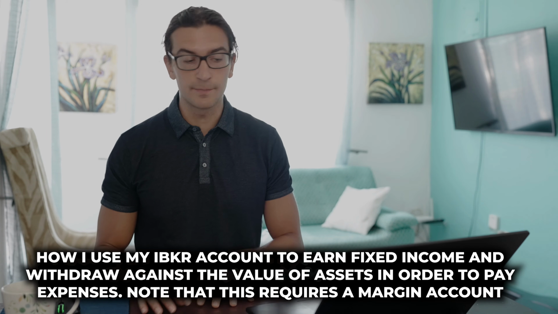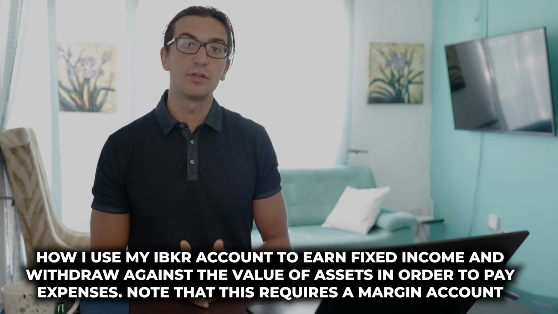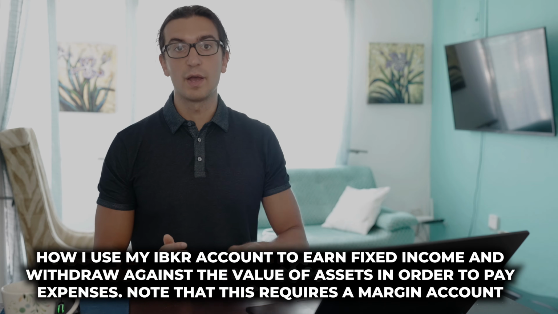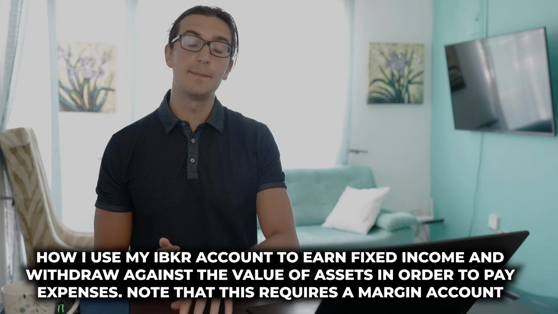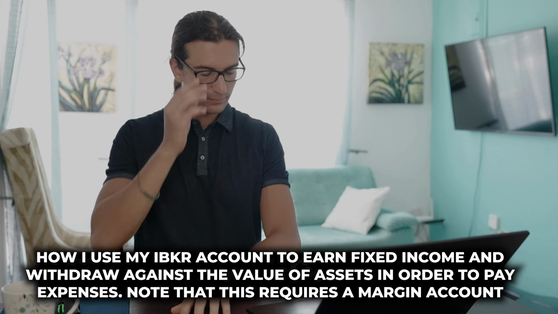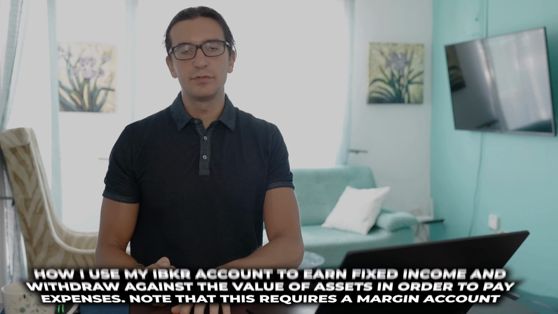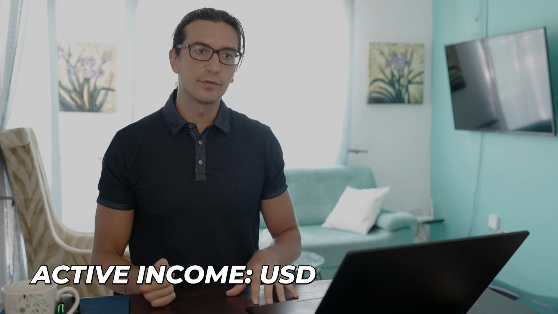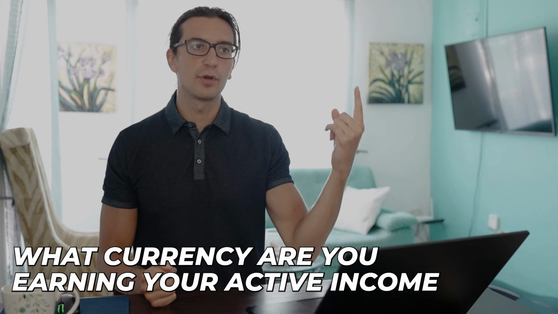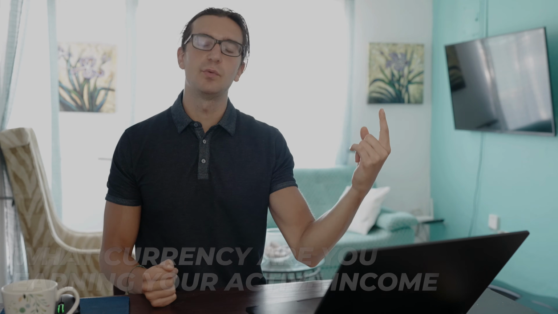Now, I will give you a personal example of how I use my Interactive Brokers account to earn a fixed income return and also withdraw against the value of assets in the trading account to invest elsewhere and pay my bills in Canadian dollars. And it's as follows. The active income that is earned is in US dollars. That's the first thing: what currency are you earning your active income in? I'm earning income in US dollars.